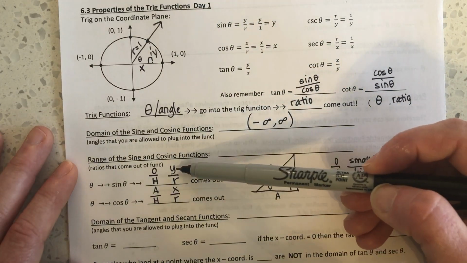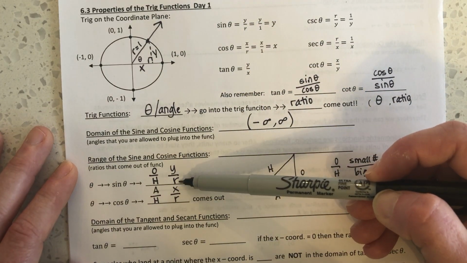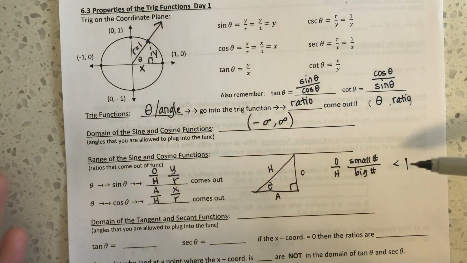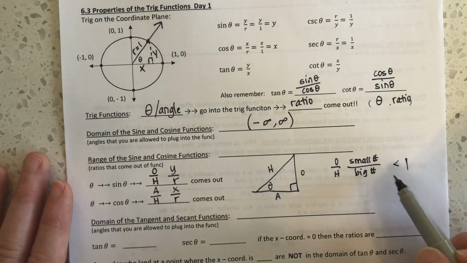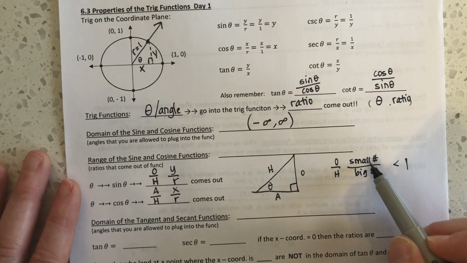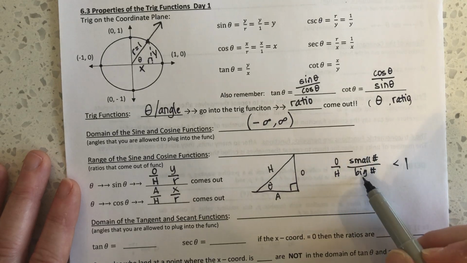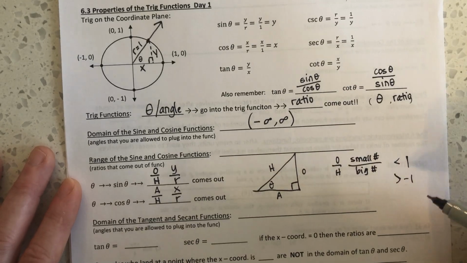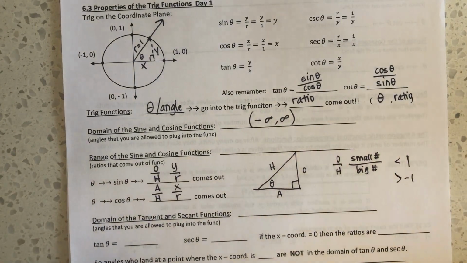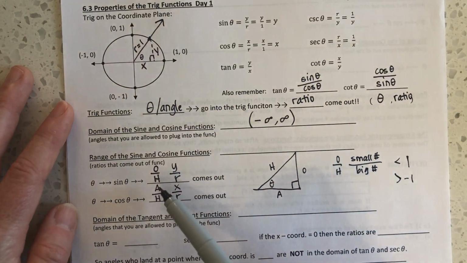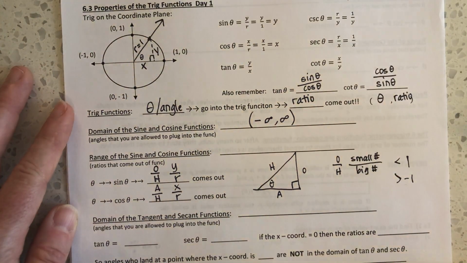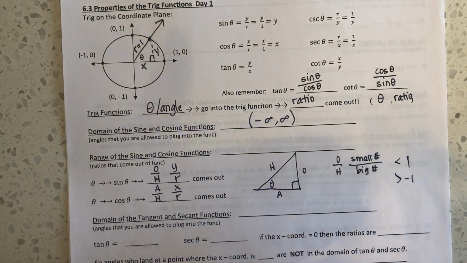So that means the y-coordinate is always going to be a smaller number than the radius. So it's going to be a small number divided by a bigger number. What's that always going to be? A number less than 1. And now again, if you think about it, if one of these numbers is negative, then a small number divided by a big number will have to be bigger than -1, because that's where they fall. So all of the sine ratios fall in between 1 and -1. So that's its range. The ratios that come out of the sine function are numbers in between -1 and 1.